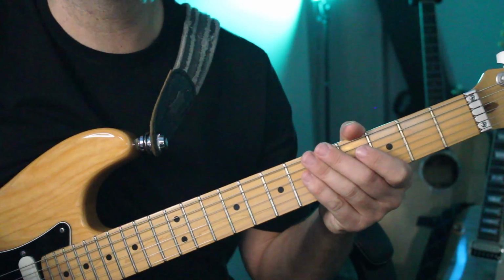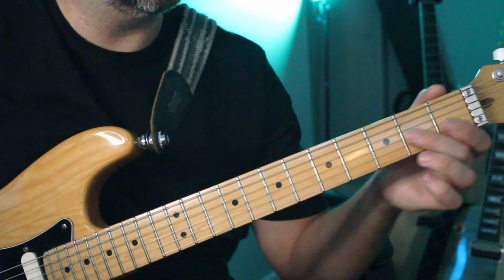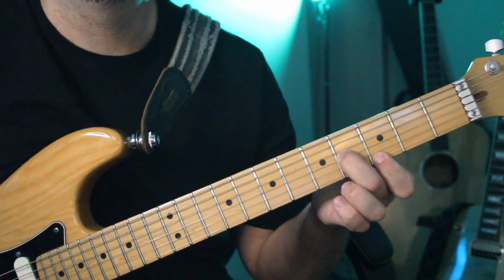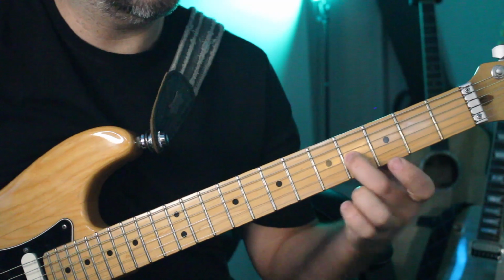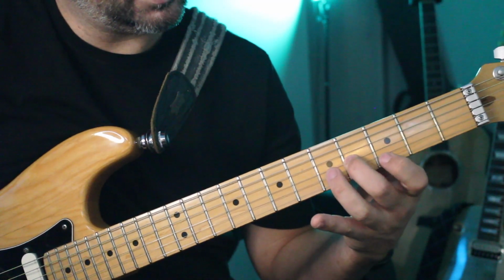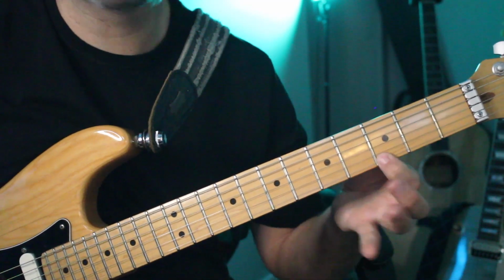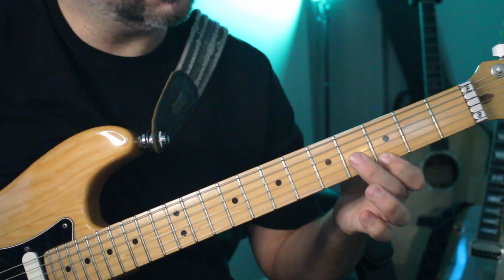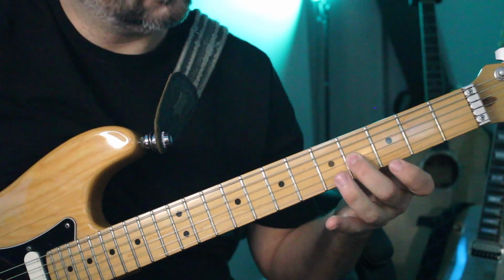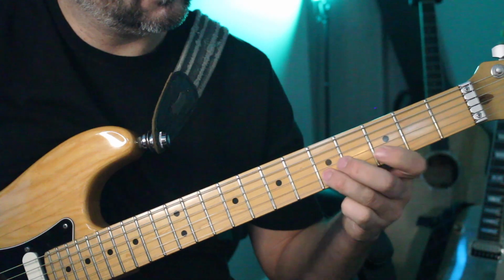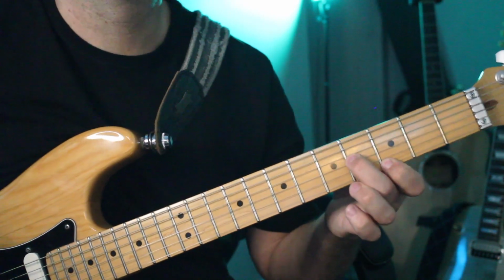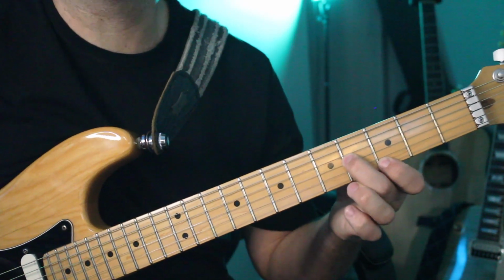It's the distance between two notes, right? Between this note and this is a sixth. So if you count inside the scale, 1, 2, 3, 4, 5, 6. That's why it's called the sixth.